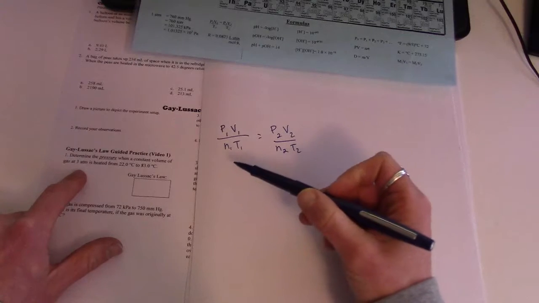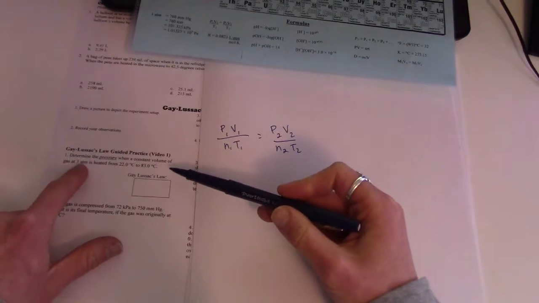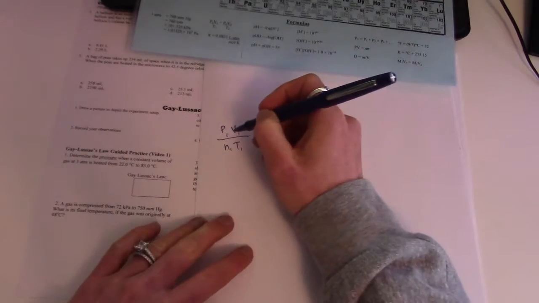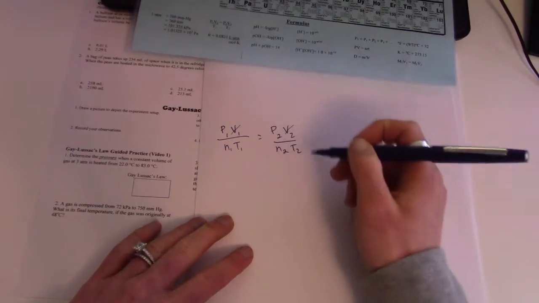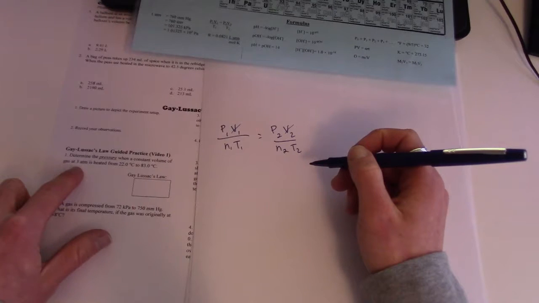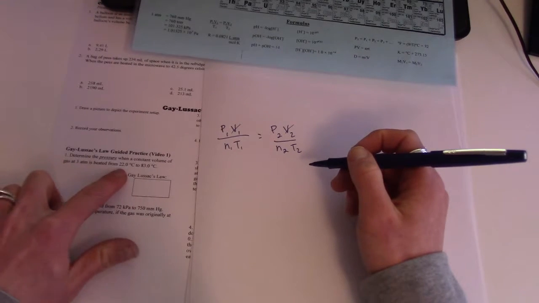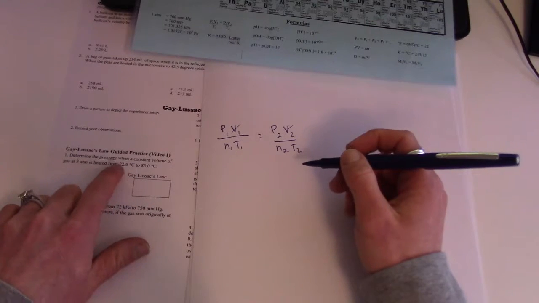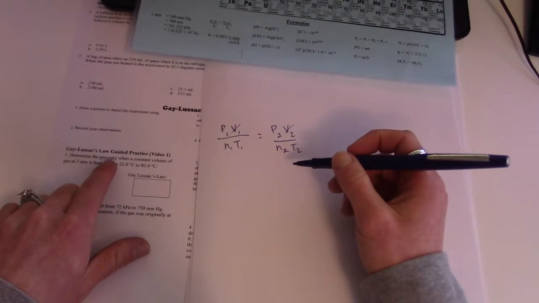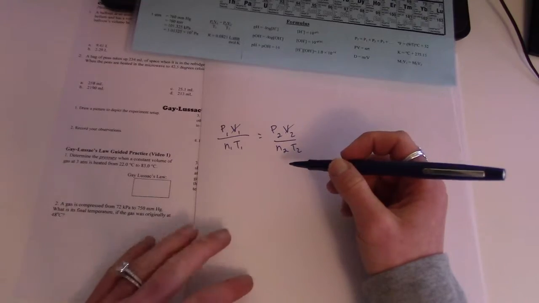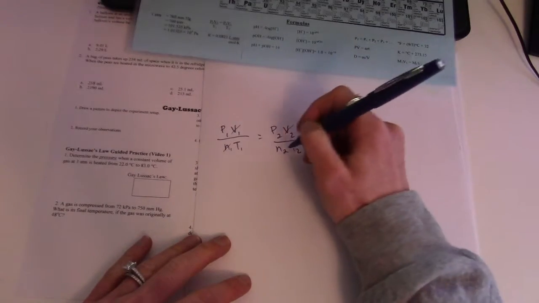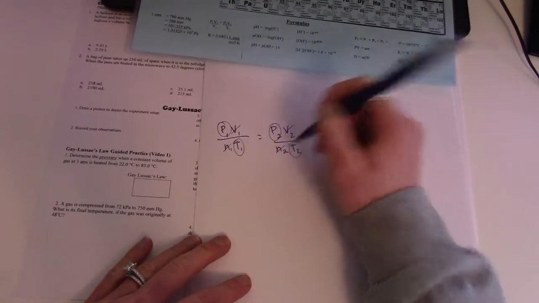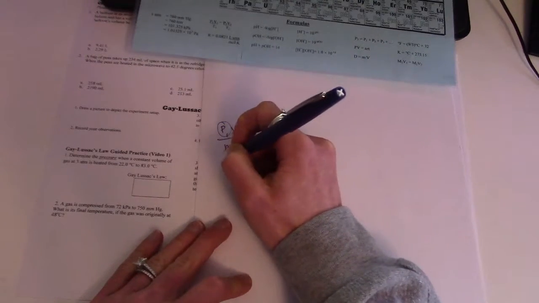Okay, in this problem, it says we've got a constant volume. So if that's constant, we can cancel that on both sides. Of a gas at 3 atmospheres is heated from 22 degrees to 83 degrees. So it looks like our temperature is changing, and then it asks us for the new pressure. So our pressure is changing, but it doesn't say anything about the number of moles changing, so we can cancel that out as well.